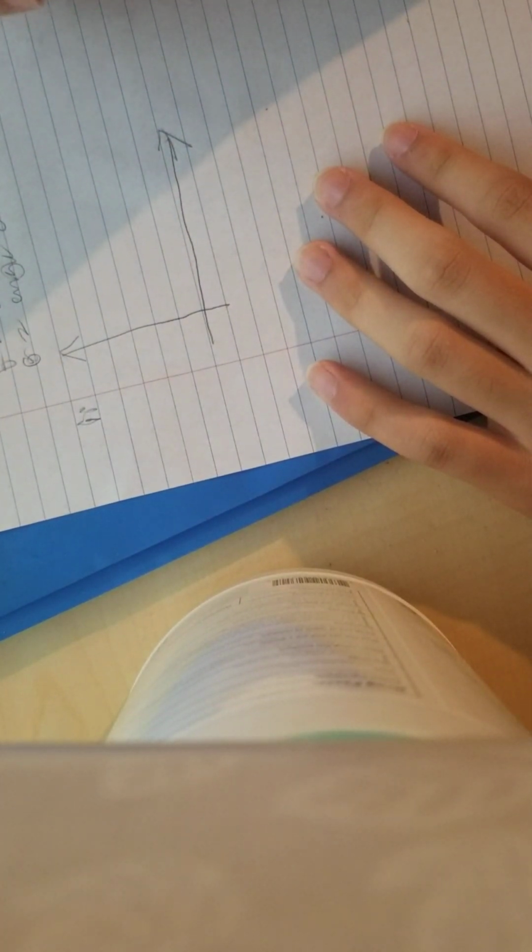For 2i, we are asked to plot the data points given by the students. Since we're trying to find acceleration, our vertical axis is velocity, which is meters over seconds, while our x-axis is time, which is seconds.